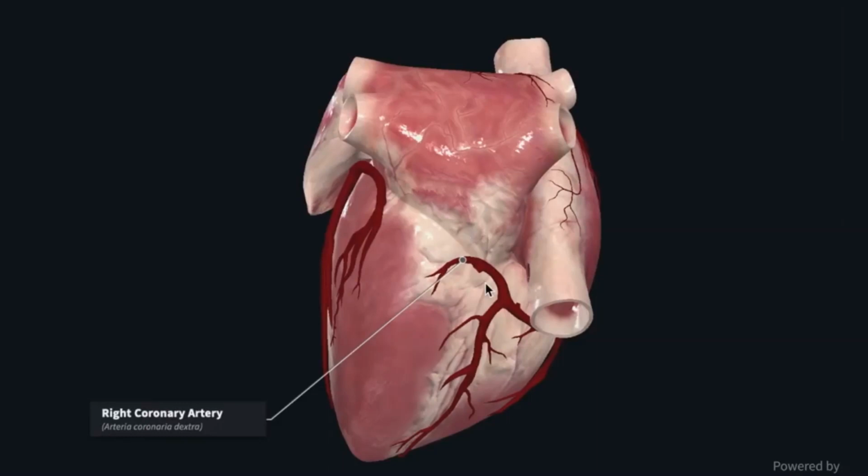So just to summarize, in this video I've covered the typical descriptions of the coronary arteries and their associated branches, as well as variations in patterns and distributions. At the end, I covered the consequences of coronary artery occlusion.